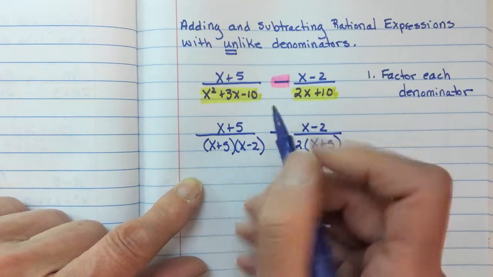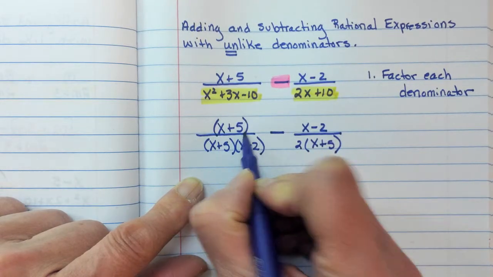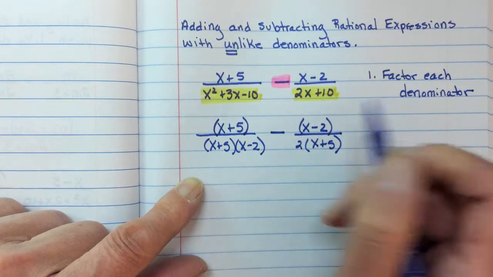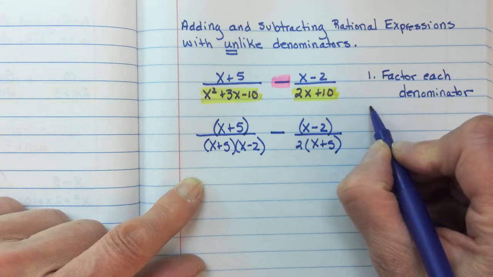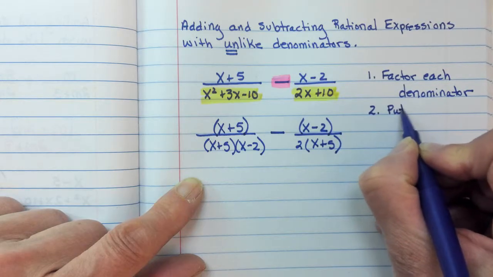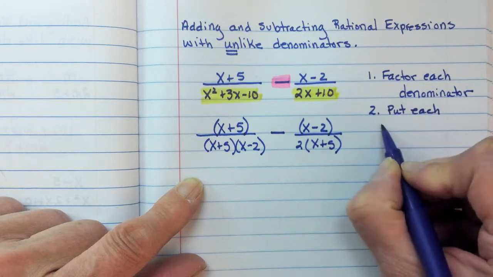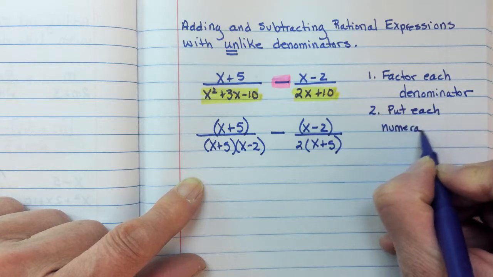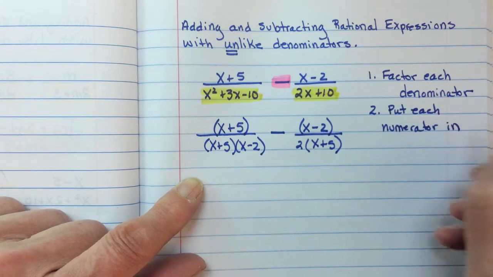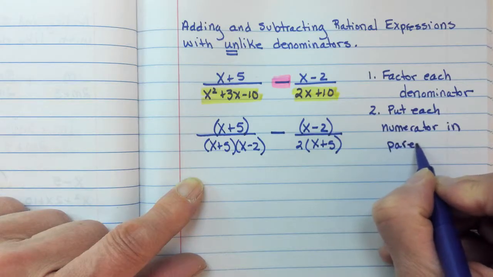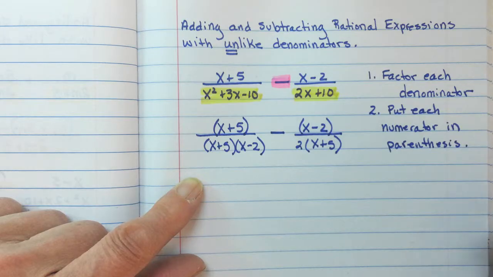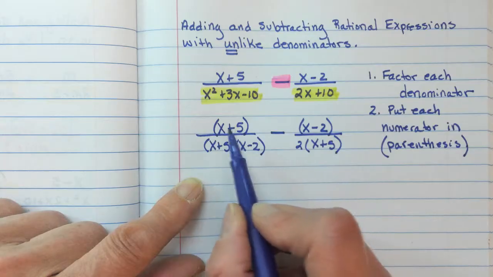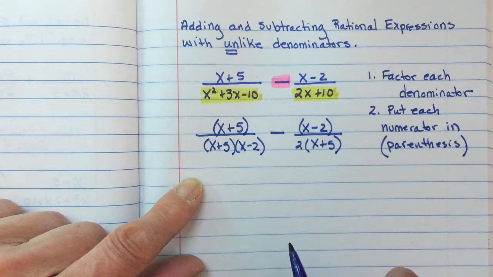So let's go ahead and put our numerator in parentheses and our denominator, and our other numerator in parentheses. Make sure everything's in parentheses. So let's write that as a step. So we're going to put each numerator in parentheses. Okay? So parentheses. Okay, so that's going to help us not to get confused with what we're doing.